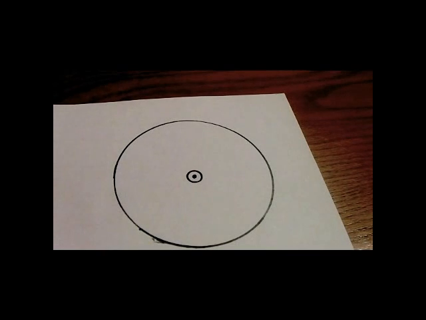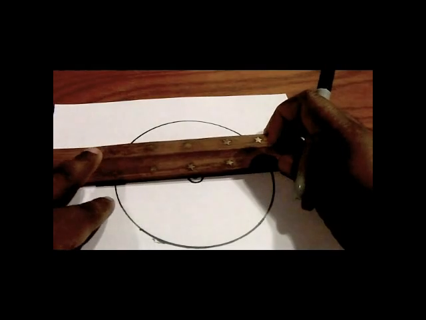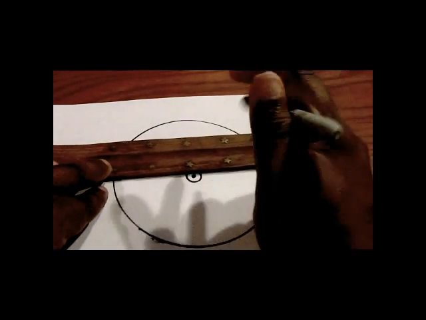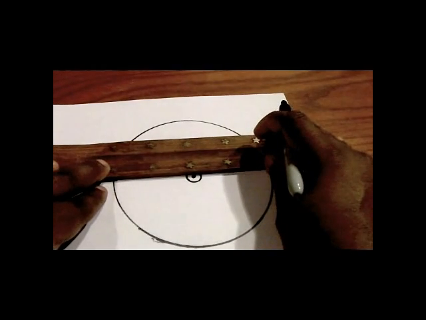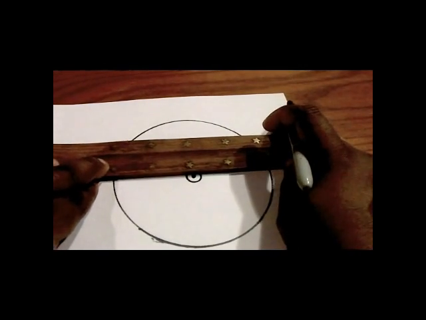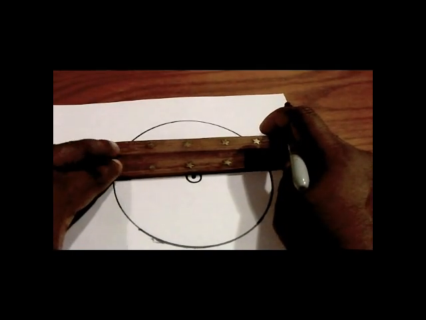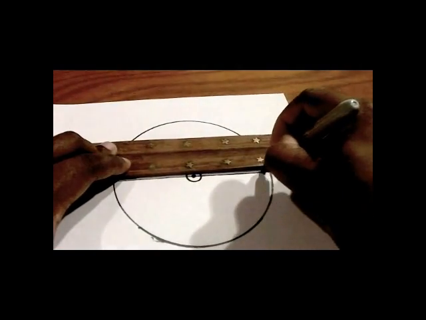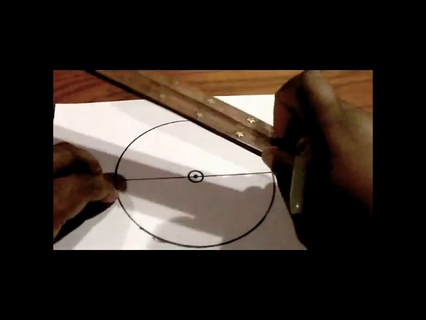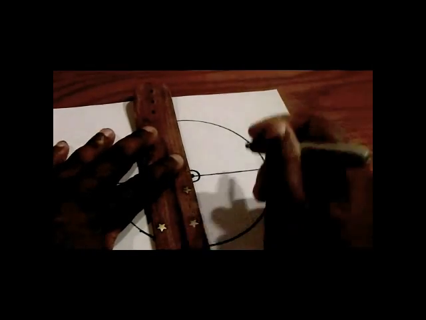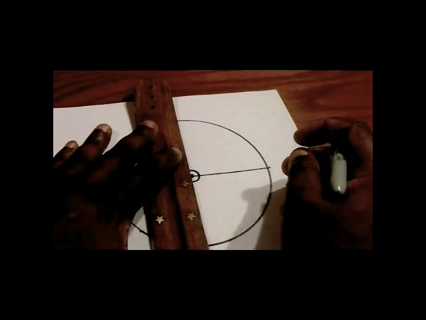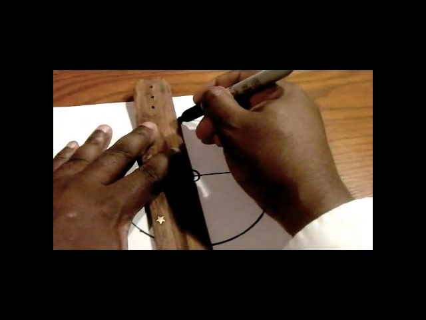Now, we're going to take our ruler, or the equivalent of a ruler, and we're going to place it in a horizontal position just above our center point, this black dot here in the center. And we're going to evenly place this ruler just outside of this dotted line. We're going to hold it firmly in place and we're going to trace across like so. We're going to repeat this process vertically just outside of the center point here, the dark circle that we created. We're going to do a vertical line like so.